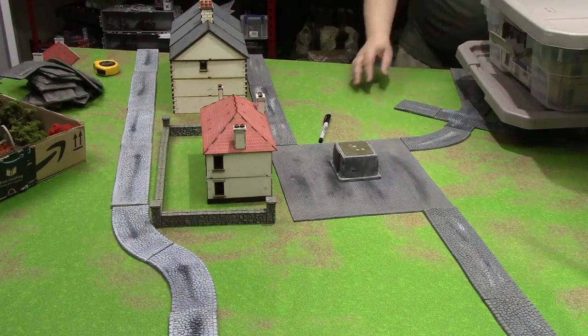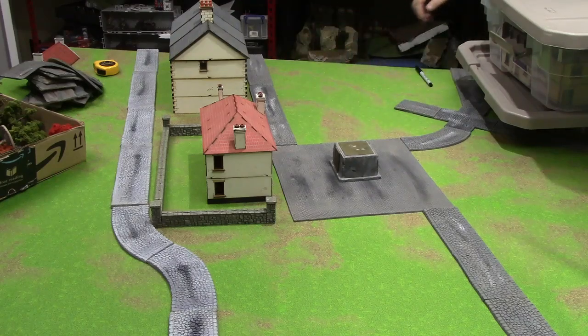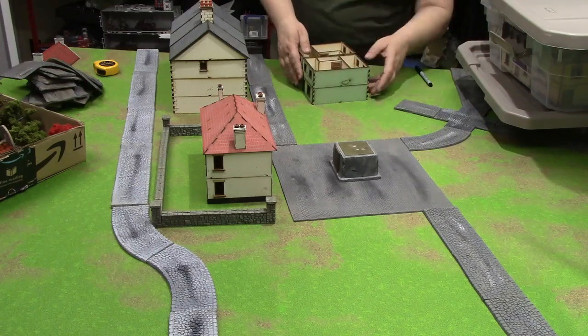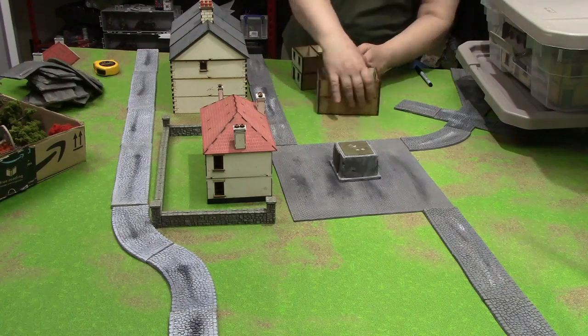Now I need some stuff here. These should be similar and nicer buildings. Let's see, do I have any? Nope, these are the same.